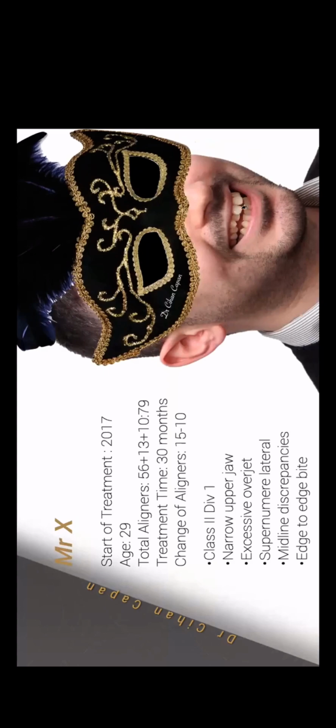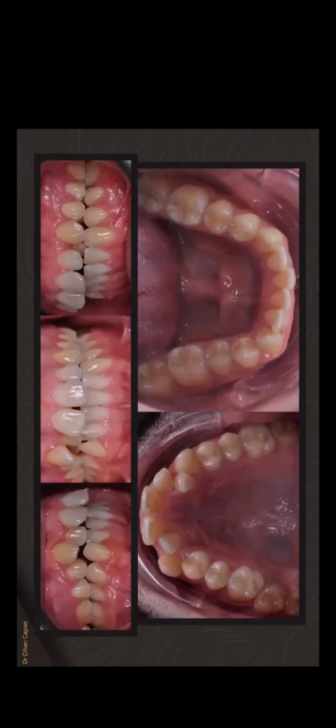So this is the profile. You can see how the smile and the canine position and the incisors position are. And yes, these are the intraoral photos.